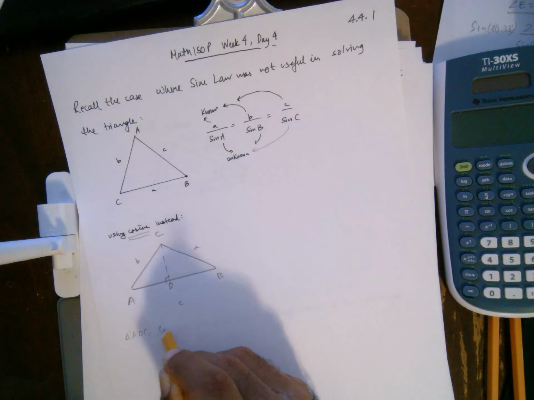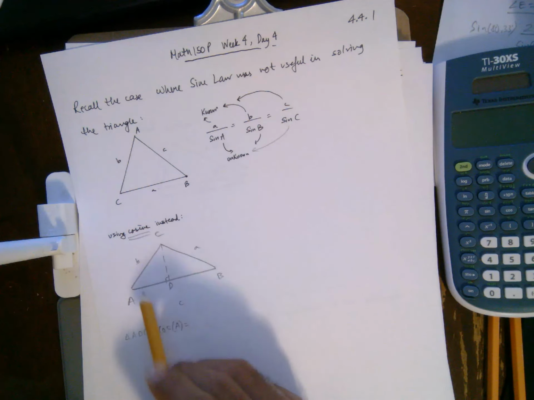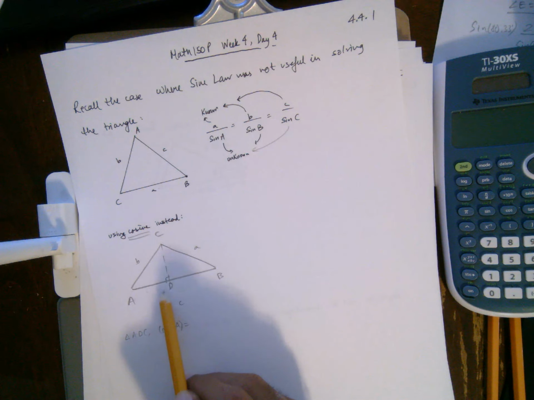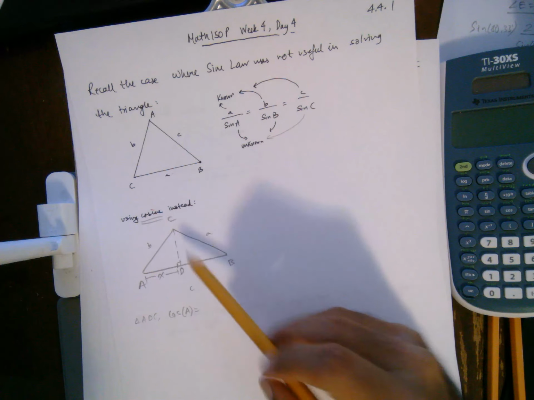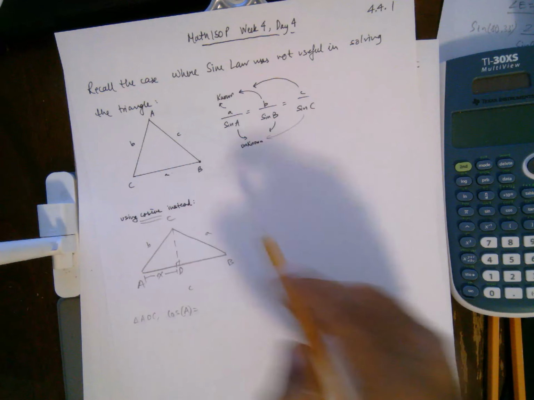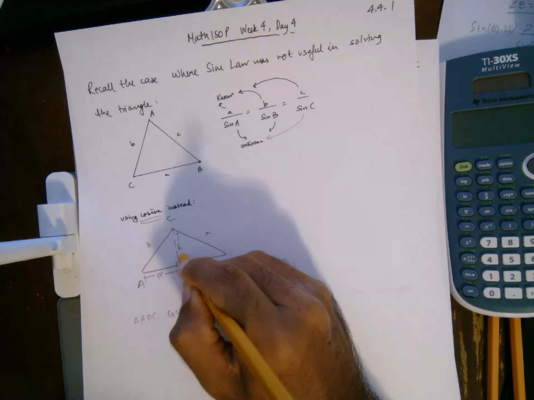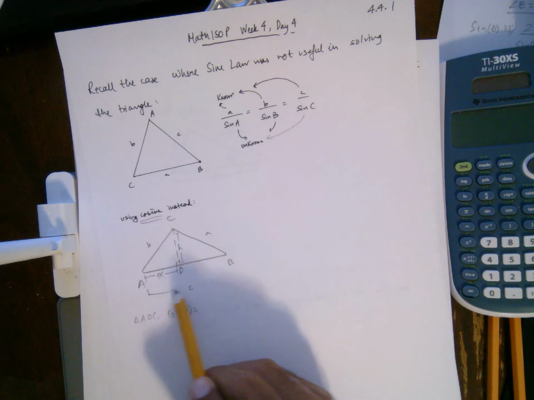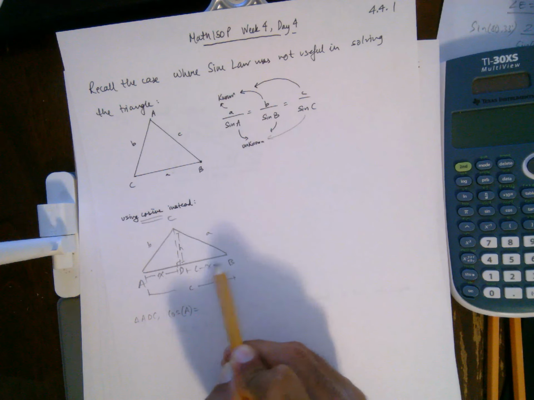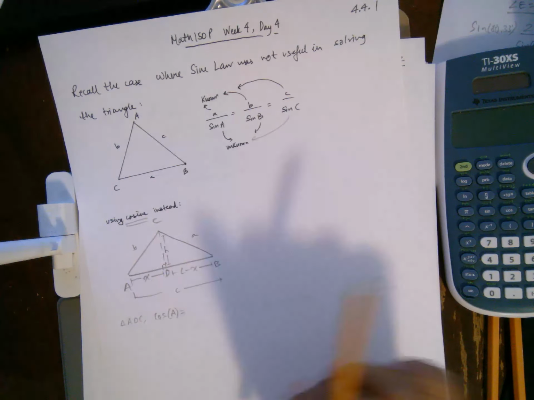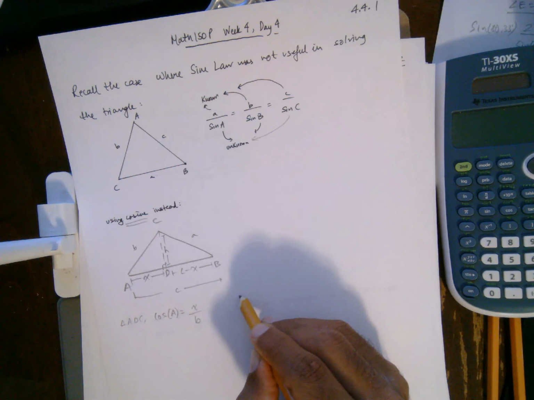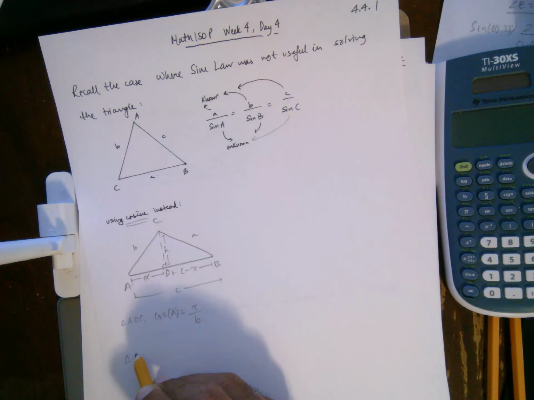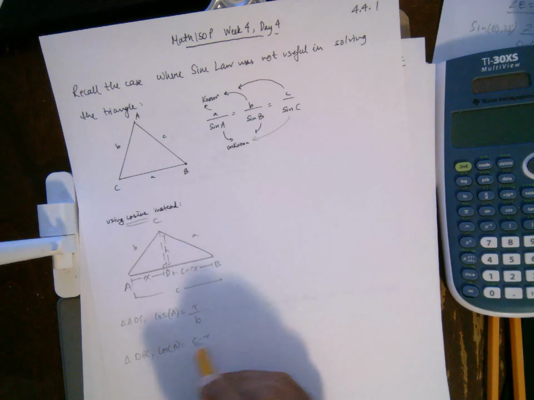Now, let's call this triangle ADC. If I look at cosine of A, I need somehow a way to label the adjacent here. So I'm going to call this x. Remember how for sine we used h, which I'm going to use again. Now if this is x and this entire length is c, then what remains is c minus x. So cosine A is x over b, and in triangle DBC, cosine of B is c minus x over a.